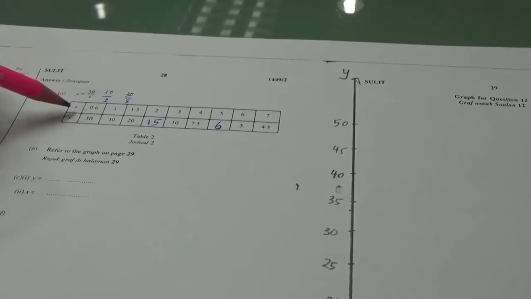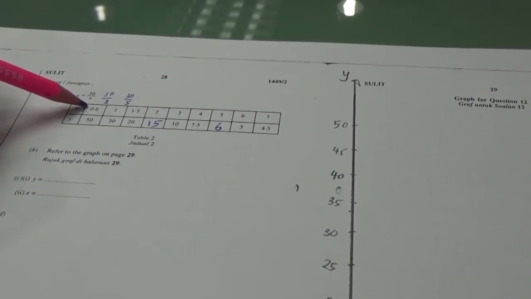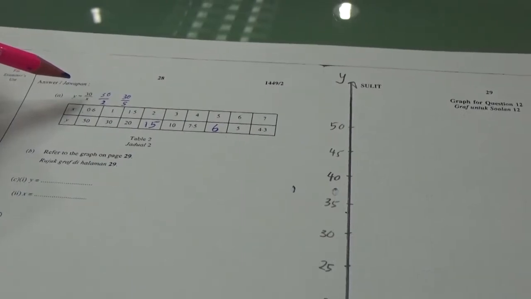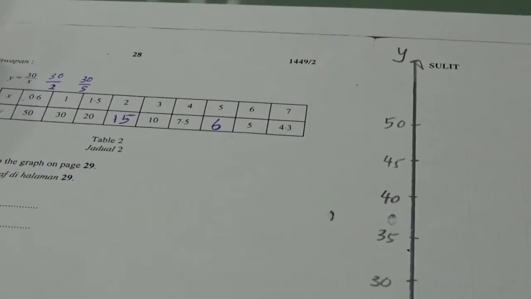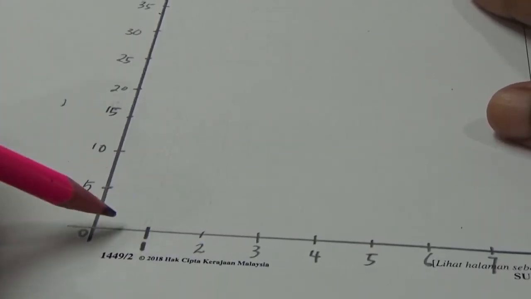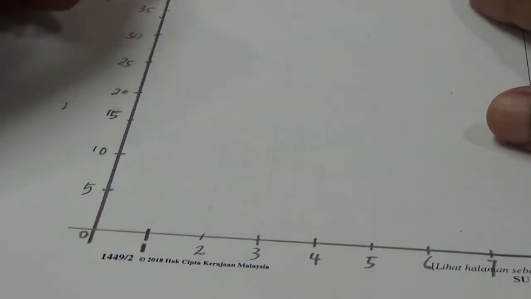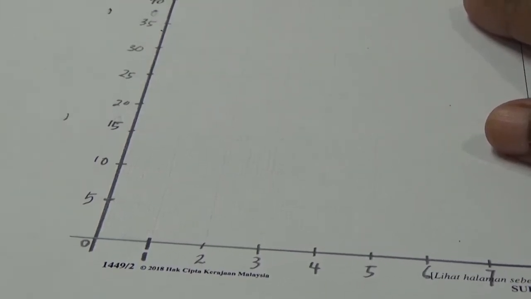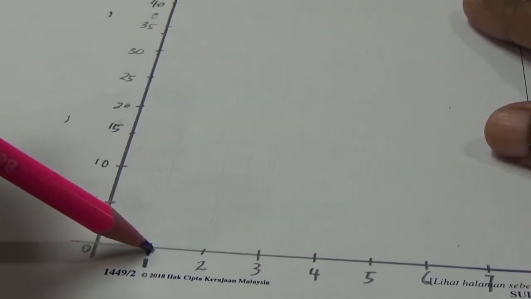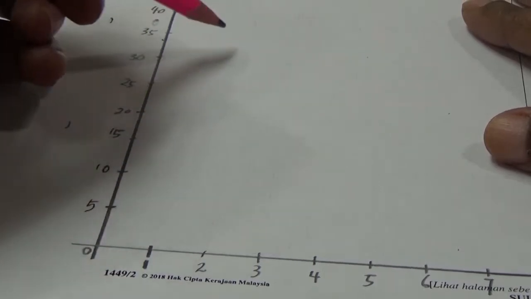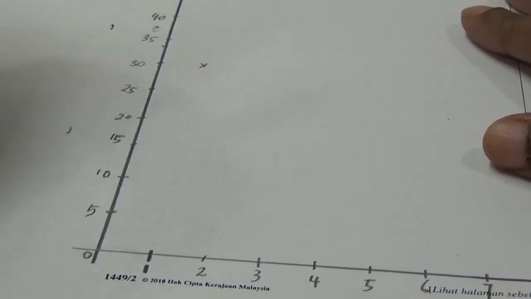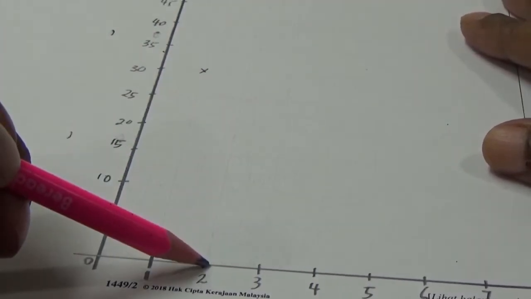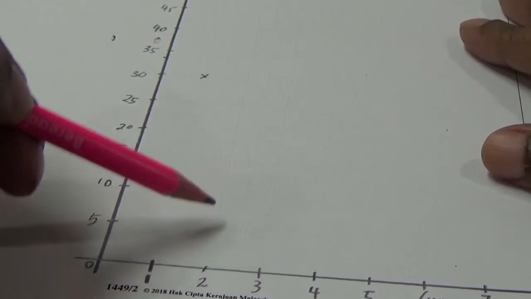So the first point, when x is 0.6, y is 50. Then when x is 1, y is 30. When x is 2, y is 15.